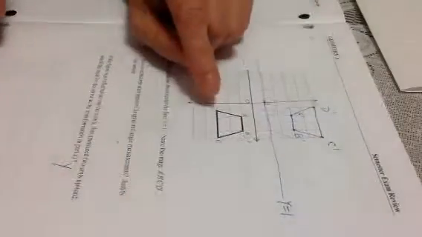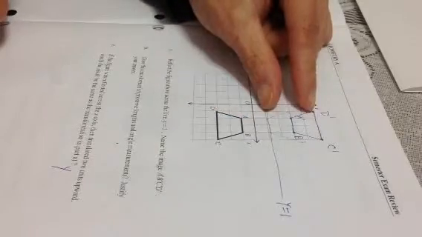Okay, so D is going to come to D prime because see, 4 spaces. So 4 spaces. A, 2 spaces, go up 2. So A, B, C, D will come here to be here. Well, A prime, B prime, C prime, D prime. Okay? That's here.